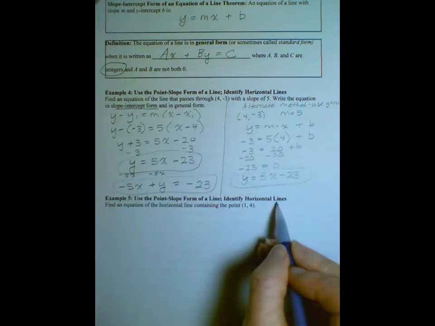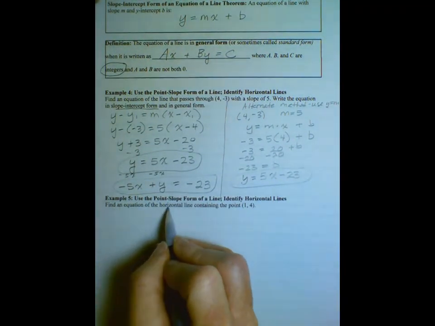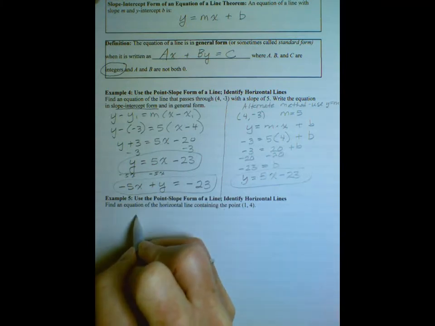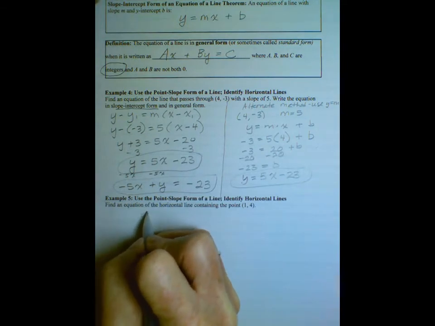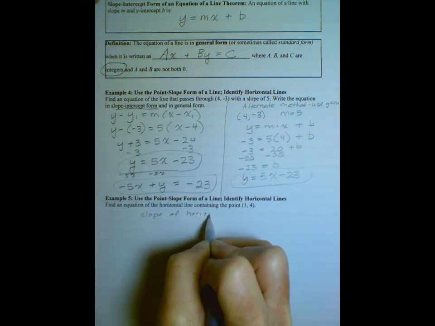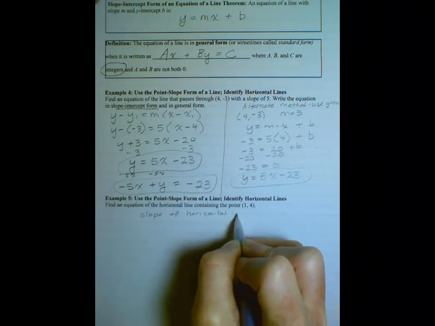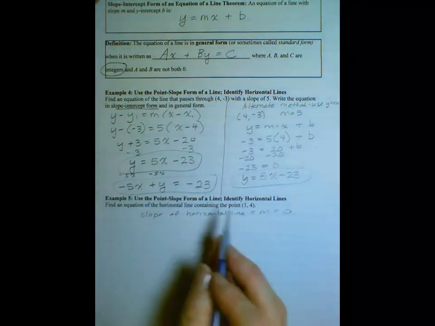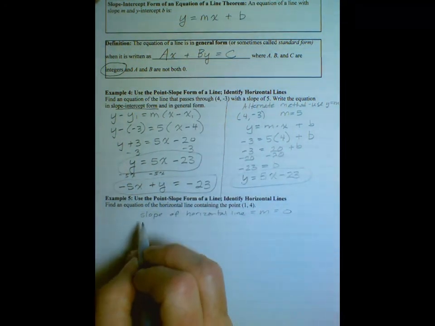Okay, example 5. Use the point slope form, identify horizontal lines, find the equation of a horizontal line containing the point 1, 4. What do we know about the slope of a horizontal line? We need to know that by now. It is 0, right? And you can plug 0 into an equation. We can't plug the word undefined, but we can plug 0.